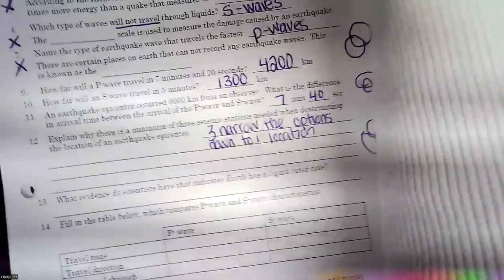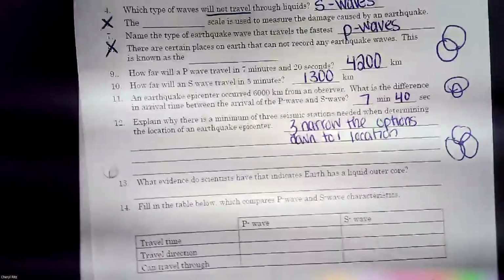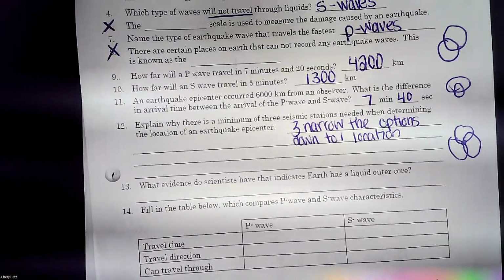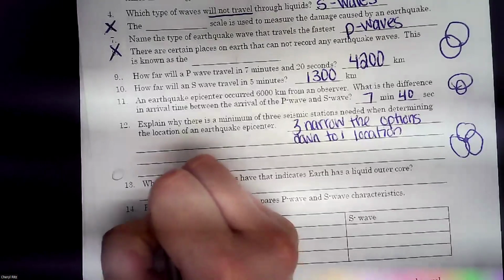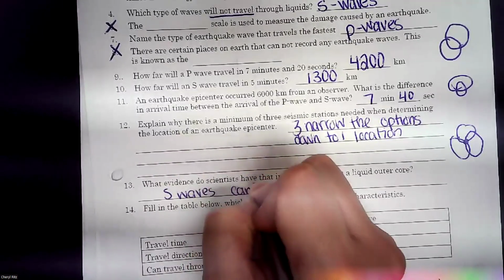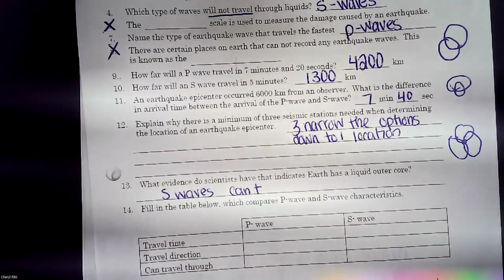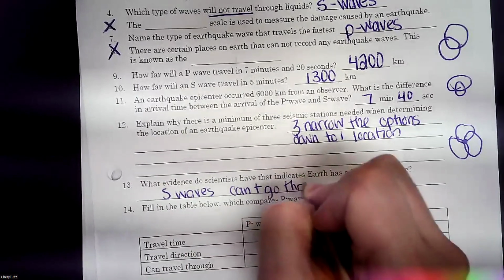What evidence do scientists have that indicates the Earth has a liquid outer core? Yes, that could have been a much simpler answer, because S waves can't travel through. You said that, but you had a very complicated version of that. S waves can't go through it.